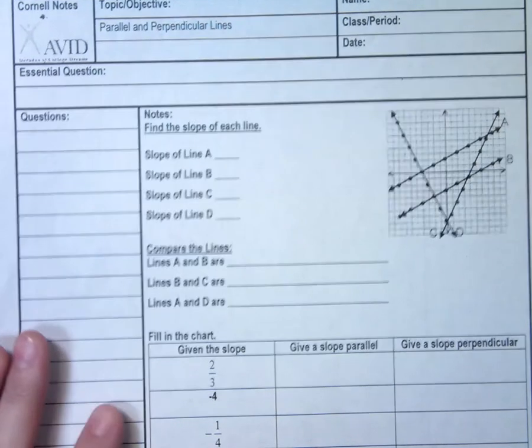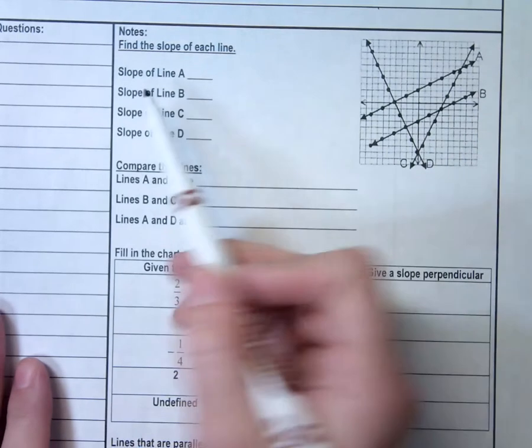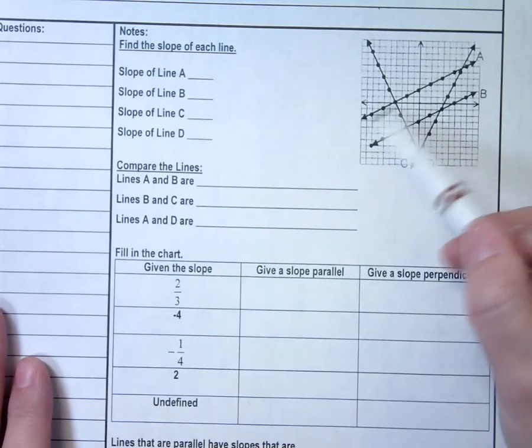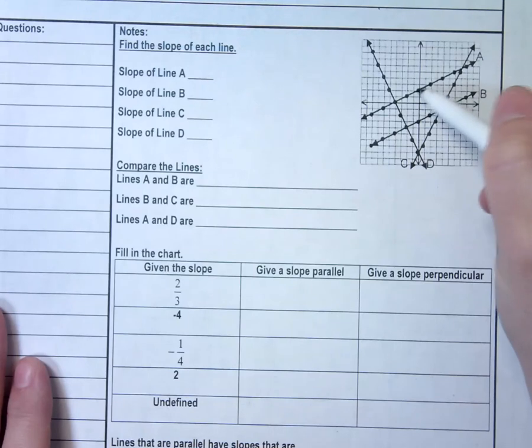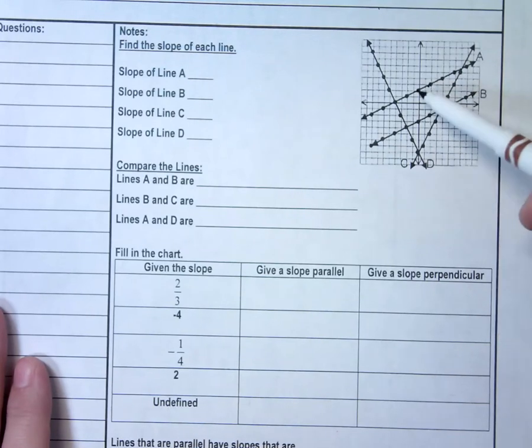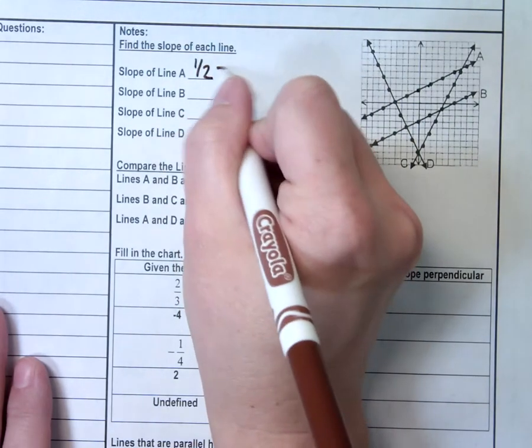Okay, first thing up, I'm going to find the slope of each line. So first I want to find the slope of line A. So here's line A. Remember, I just need to pick 2 points on the line and count my rise over my run. So to get from here to here, what do I rise, what do I run? I rise 1 and I run 2. So line A has a slope of 1/2.